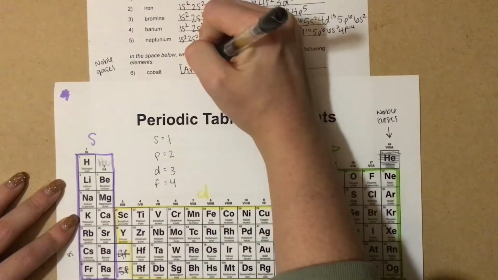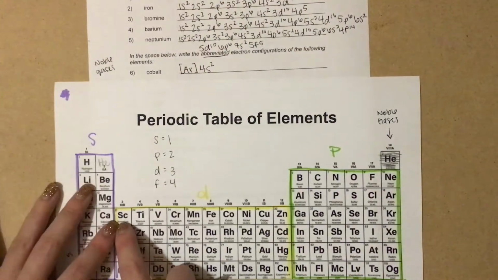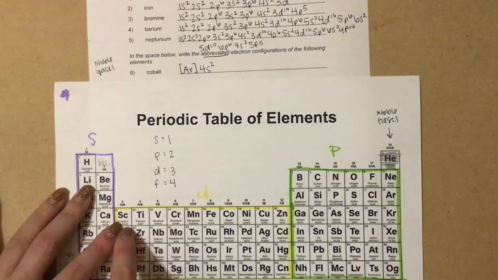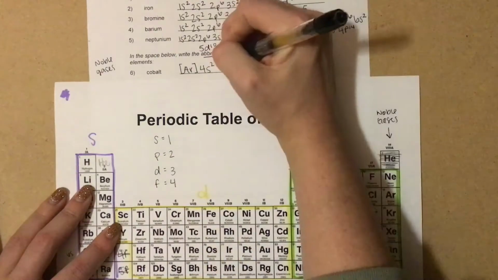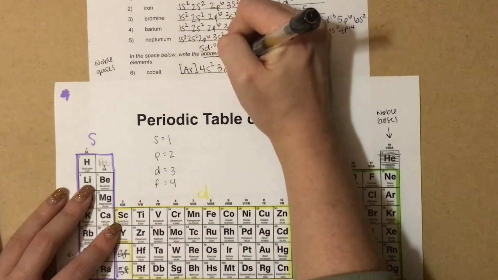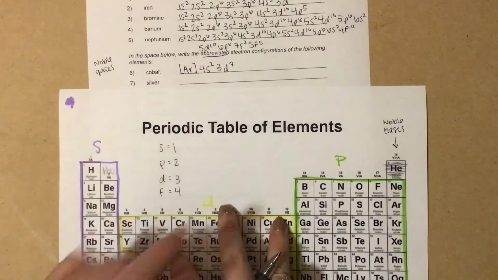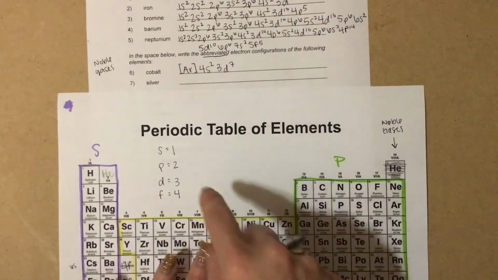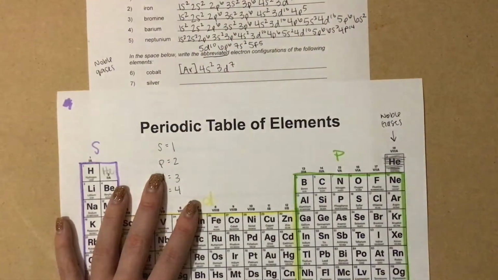I'm going to write 4s2. And now I'm in my 3d. For cobalt, 1, 2, 3, 4, 5, 6, 7, so I'm going to write 3d7. As you can see, this is a much shorter way to write out the configurations rather than having to write all of these long ones.